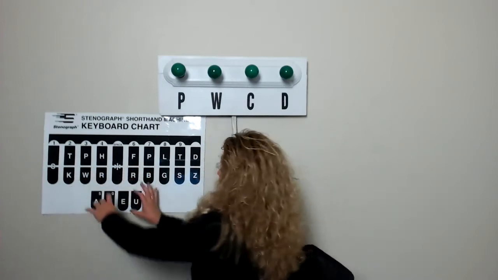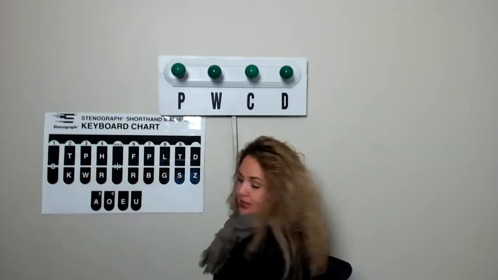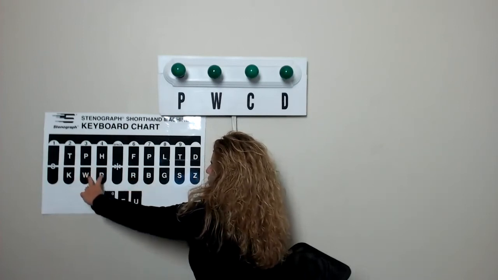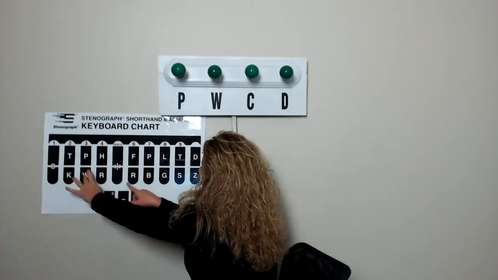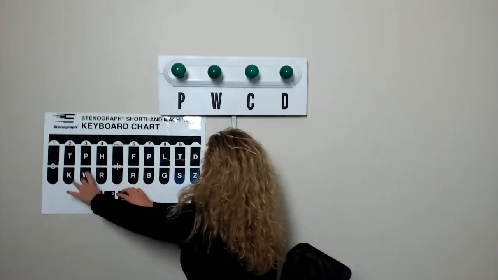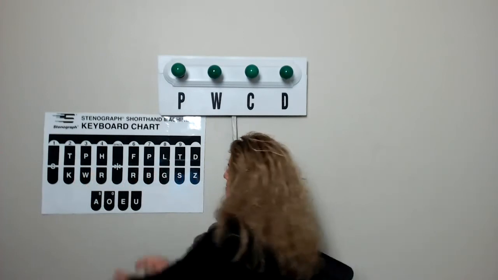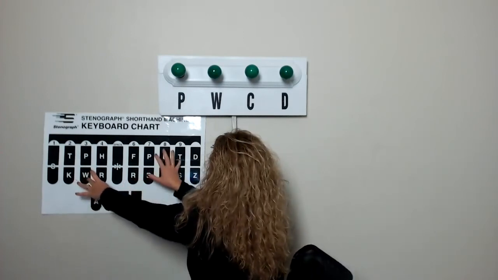Which is W-I, final S. Where, initial W, final R. Make sure you don't do initial W-R, that would be were. So where is initial W, final R. Where is, initial W, final R, final S. Where the, initial W, final R, final T.